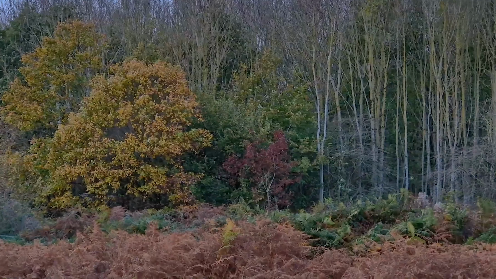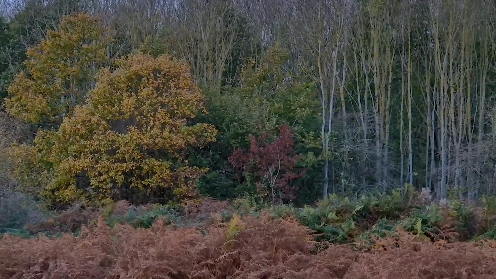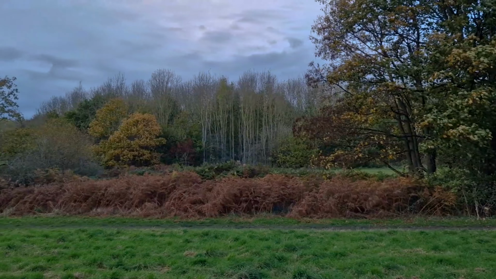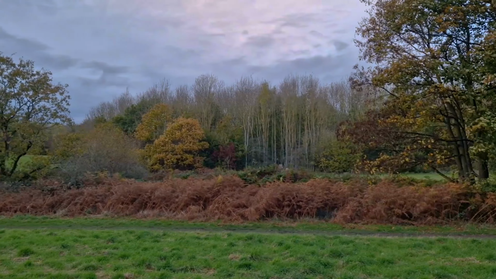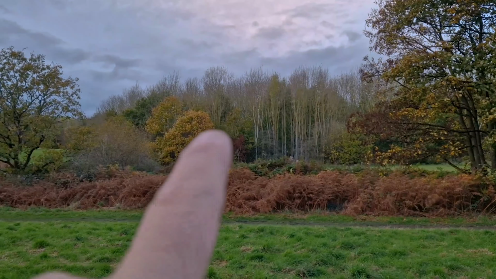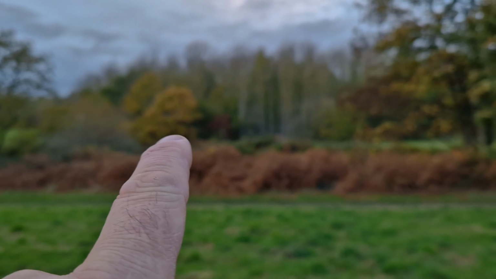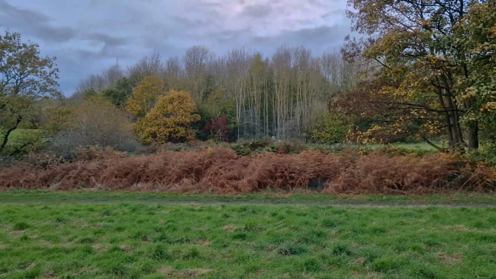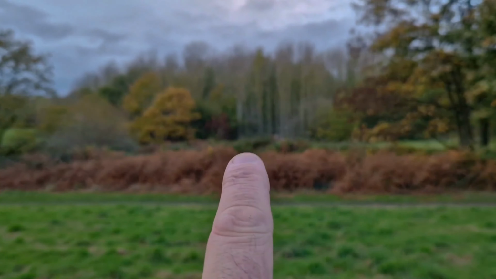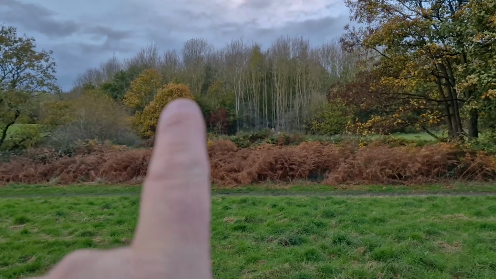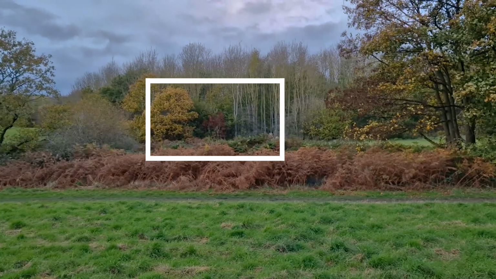Upon leaving that crop of trees, I've come across the silver birch, and then there's a red bush, and then there's this yellow one. So using the telephoto, I'm basically going to crop in to this area here, not my finger, in the background, and we're going to have a silver birch, the red bush and the yellow bush in frame, in like a square crop.